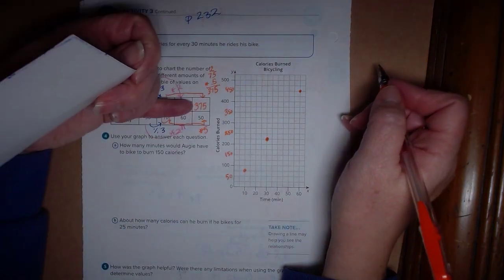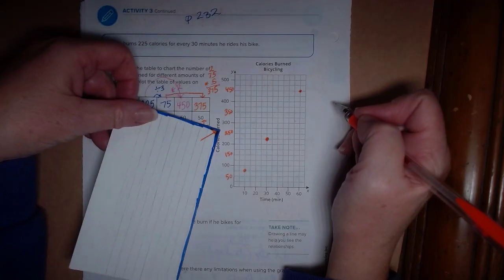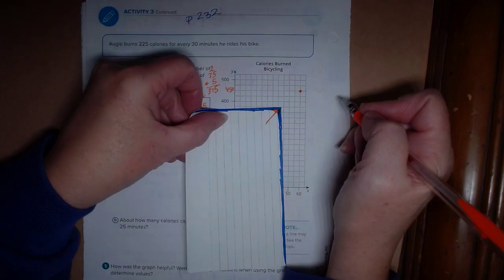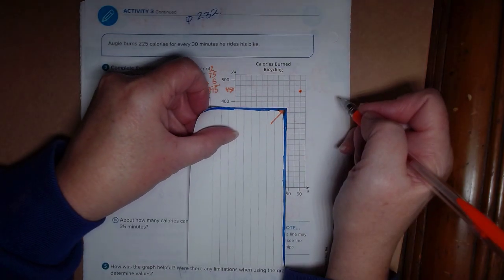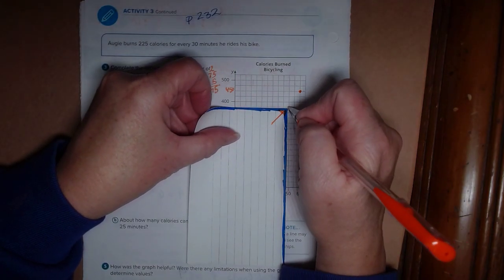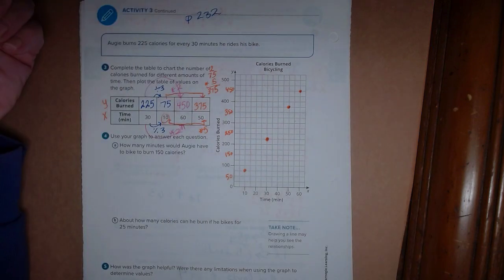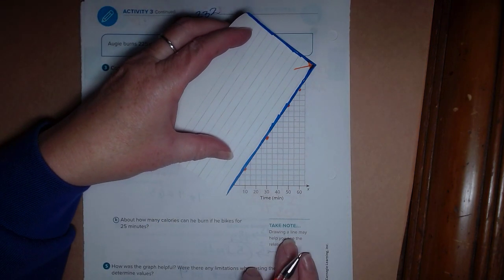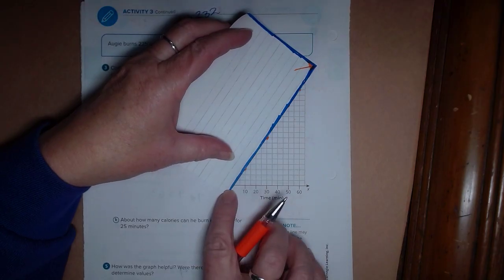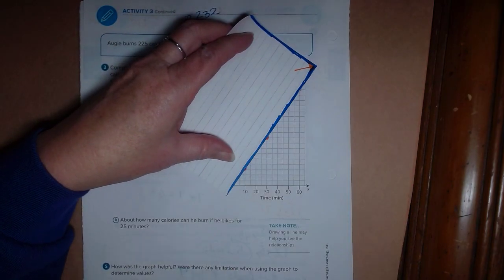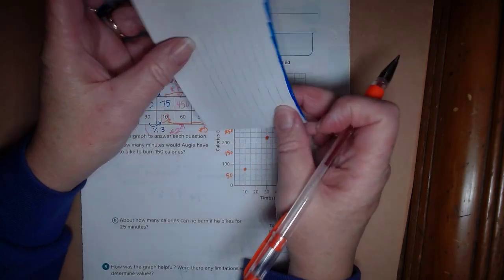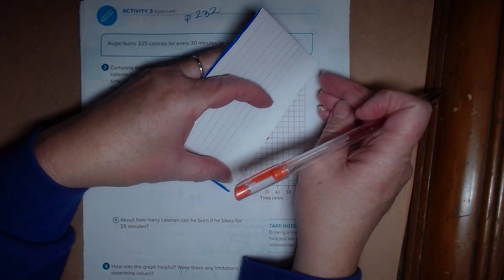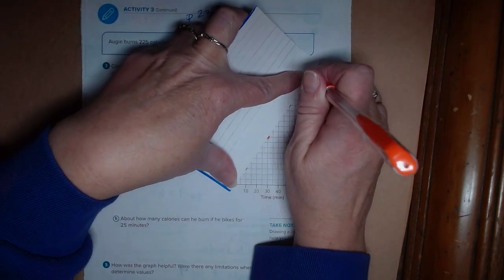And then 375 and 50. So 375 is going to be right here. And here's the 50. So right there is where my dot's going to go. And then I can connect my dots. Make sure you go through the origin. I might actually do it this way because I can kind of use the stickiness and hook it down.